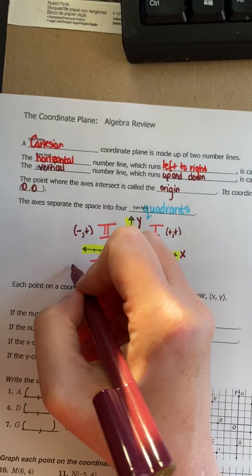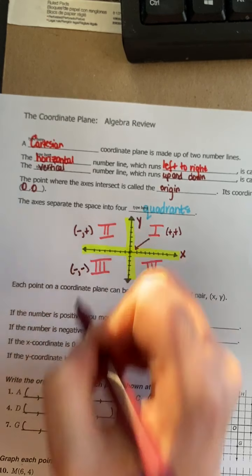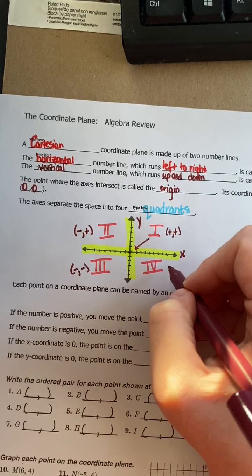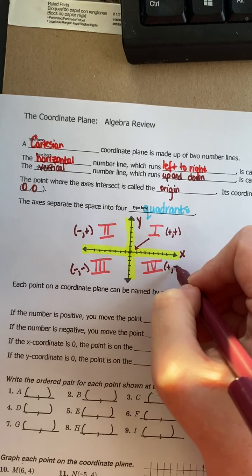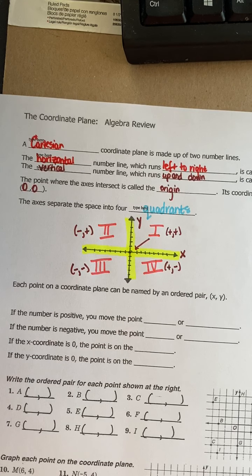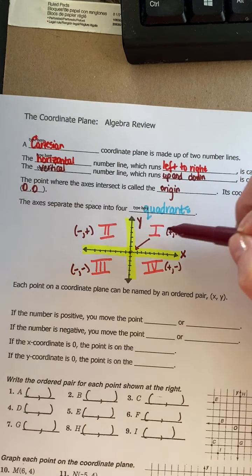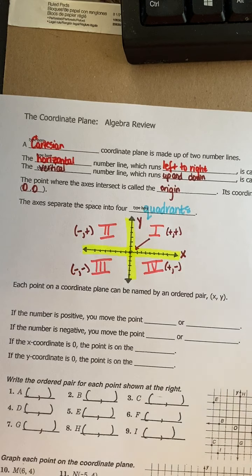Any ordered pair down here is negative, negative. And then any ordered pair in quadrant 4 is positive, negative. You want to draw yourself a little graph like that in your notes because some of the questions on your quizzes will have to do with the signs of the ordered pairs and the quadrants.